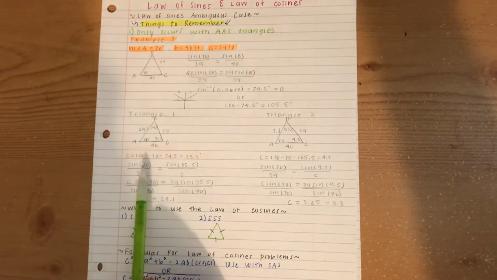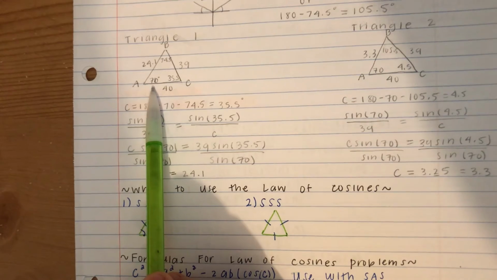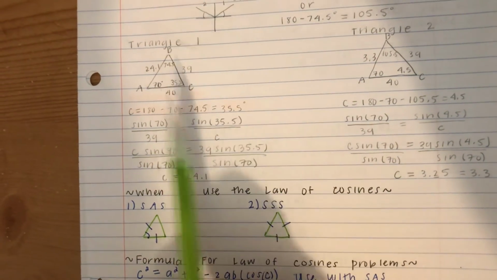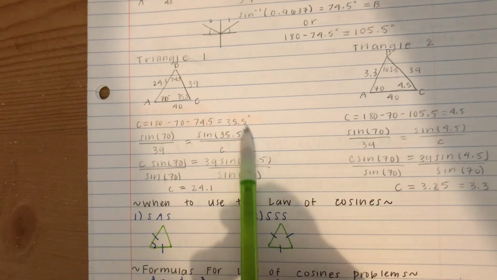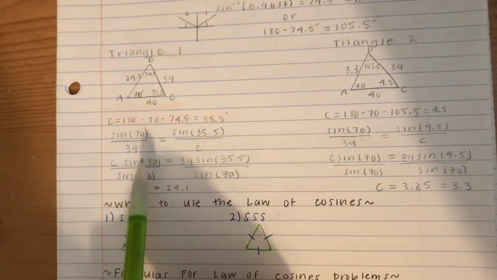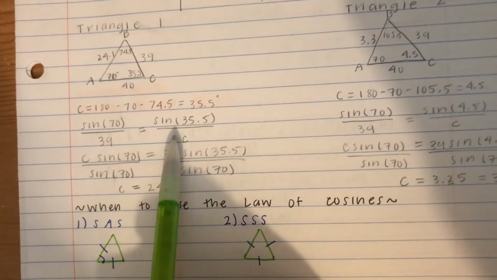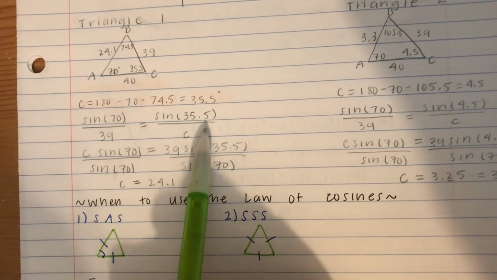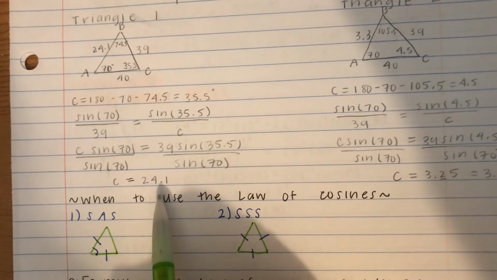In order to find the measure of angle C, we can take the 70 degrees that we were given originally, subtract the 74.5, and then we'll get from 180, and we'll get 35.5 for angle C. Then we can set up a proportion. We can do sine of 70 over 39 is equal to sine of 35.5 over C to get the measure of side C to be 24.1.